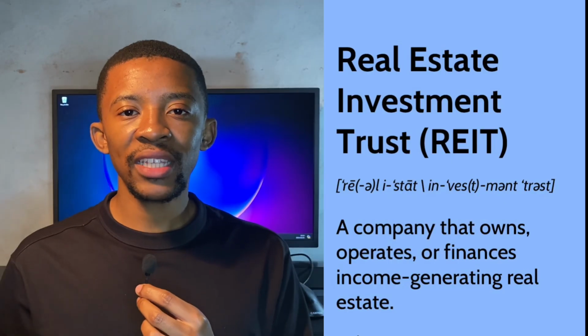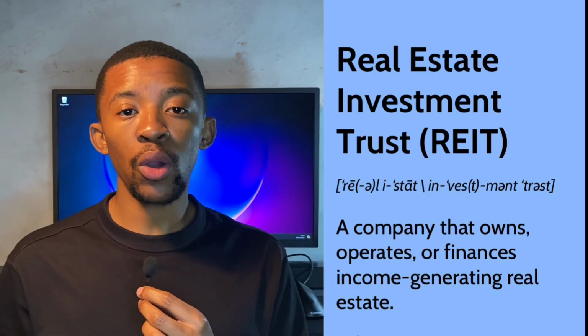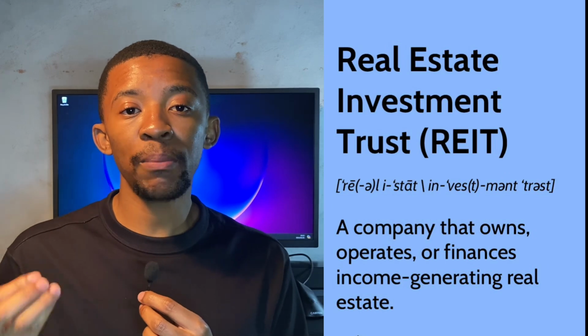REITs, or real estate investment trusts, are companies that own, operate or finance income producing real estate across a range of property sectors. What they do is provide investors with an opportunity to invest in real estate assets without directly owning physical property. REITs typically generate income through rental income, property sales or mortgage interests.